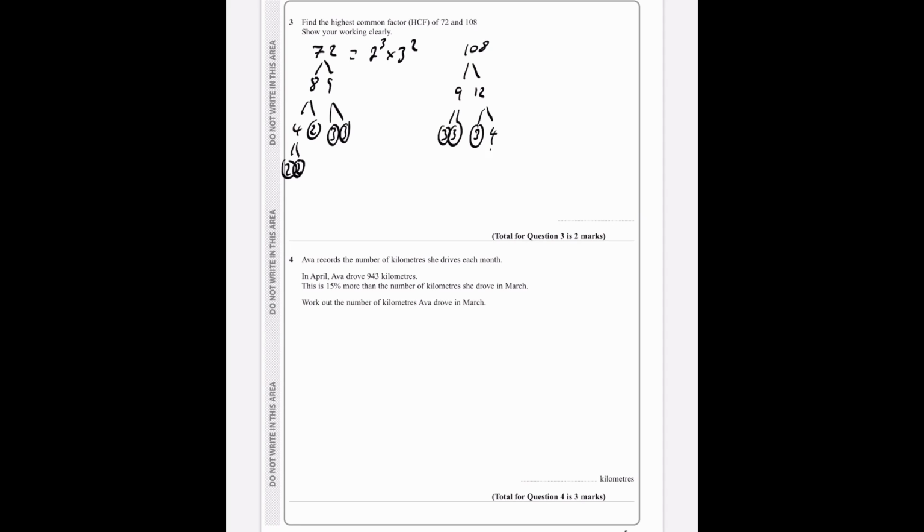You can, with 72 and 108, just realise that 2 cubed times 3 squared is one, 2 squared times 3 cubed is the other. And then take the smallest power of each prime factor they have in common, and multiply those together. Whatever method you've used, you'll end up with the highest common factor being 2 squared times 3 squared, or if you prefer, 36.